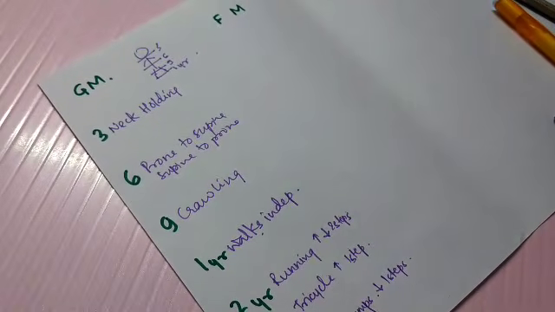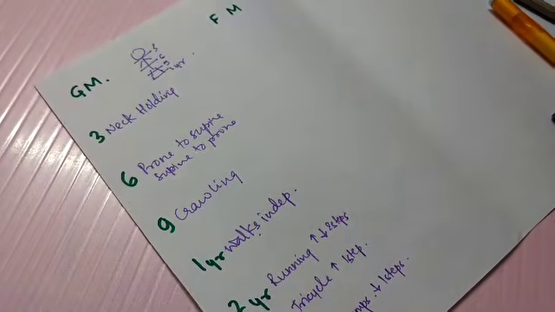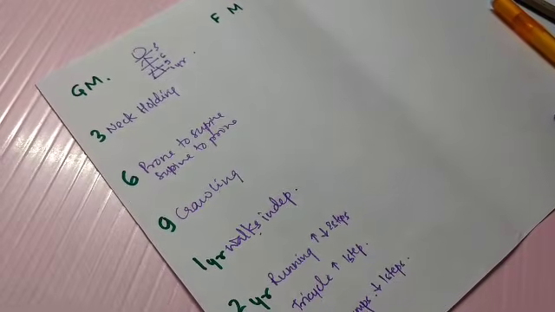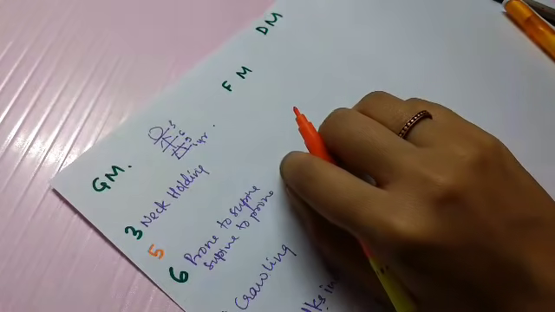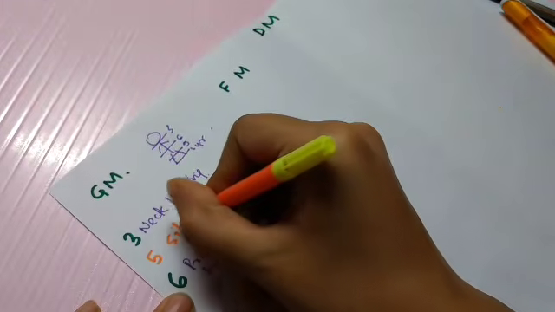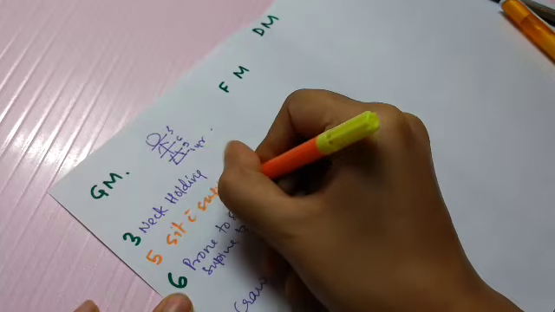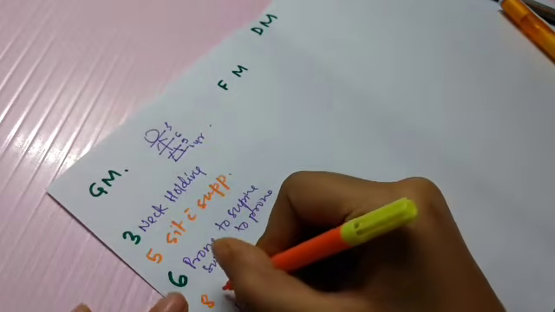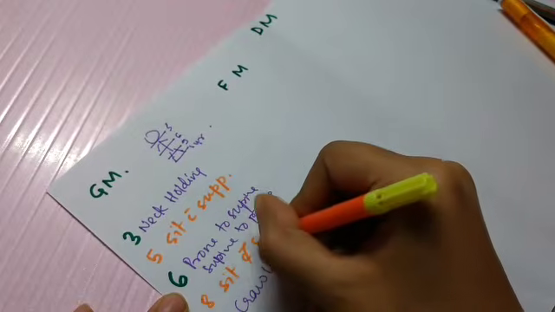To complete the list, we'll have to put some add-ons in between. So one is at 5 months: the child will sit with support, and at 8 months it will sit without support.